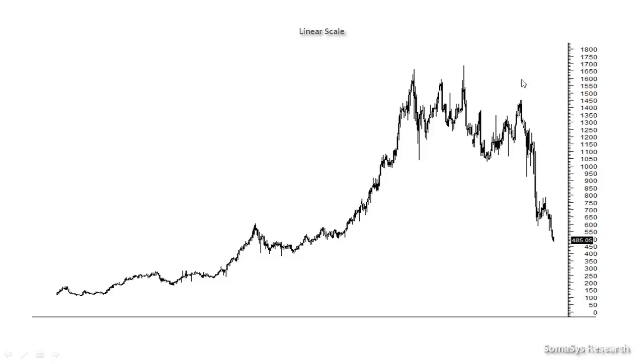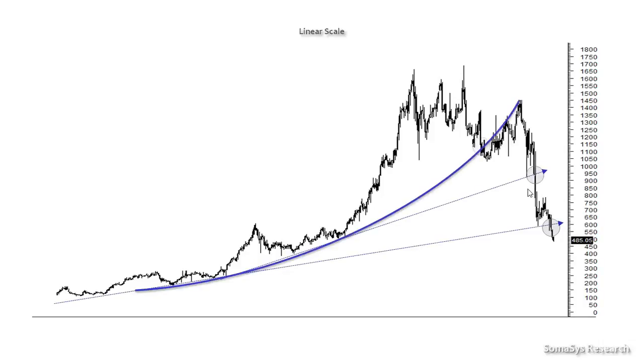Now we have this linear chart back again. This is where the first trader exits and maybe considers initiating short position, and this is where the second trader exits, and this over here, the third trader, the log chart trader exits. The third trader makes the best exit and also initiates short position way before the other two traders. The first trader, perhaps having a very long-term view, exited around 600. The log trader managed to exit around 1100.